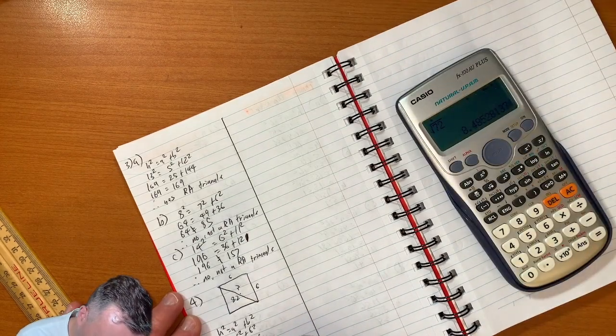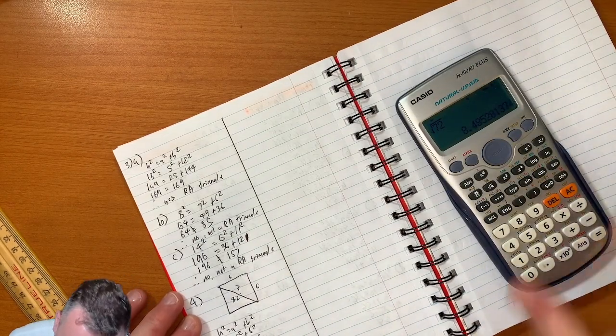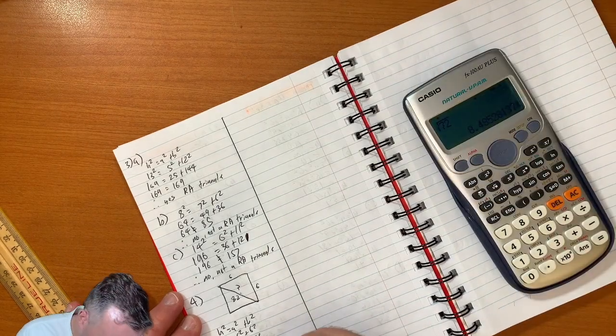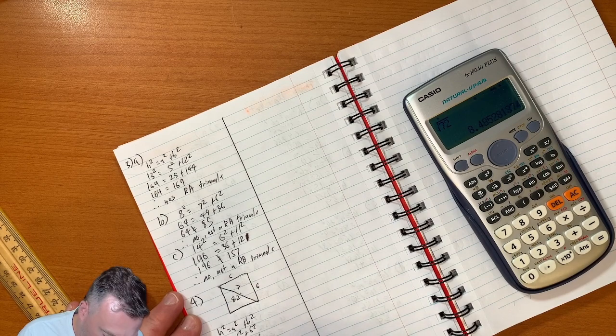So h equals the square root of 72, which equals 8.49 rounded to 2 decimal places. So therefore it's not true. Ahmed didn't draw properly.